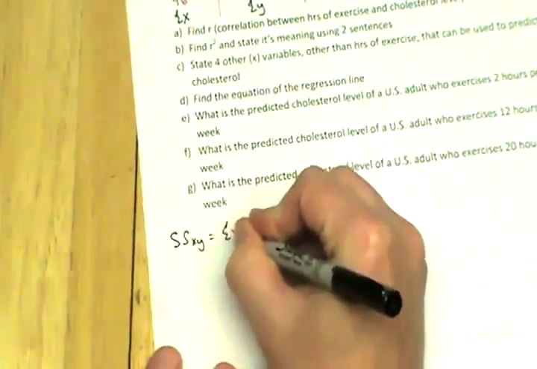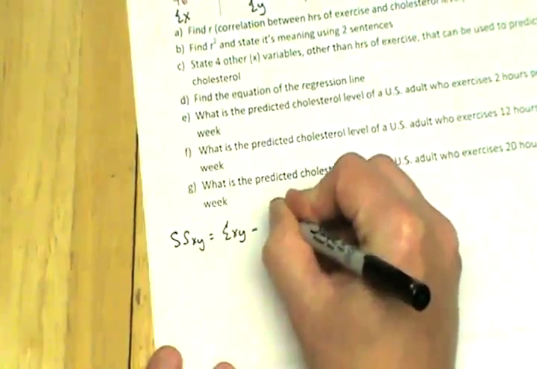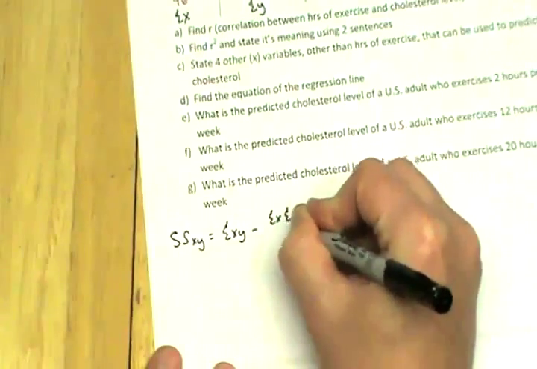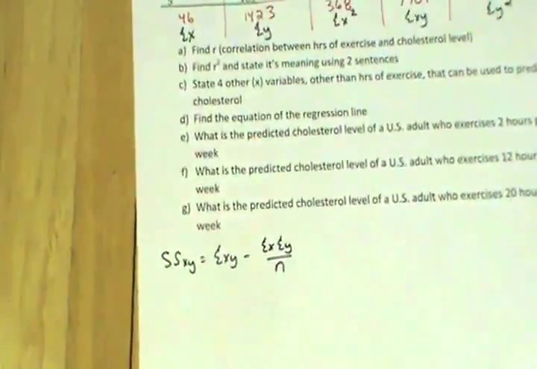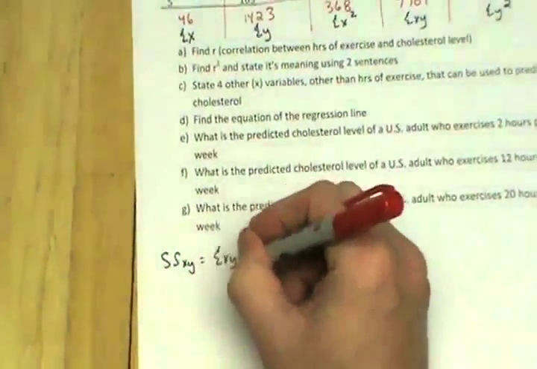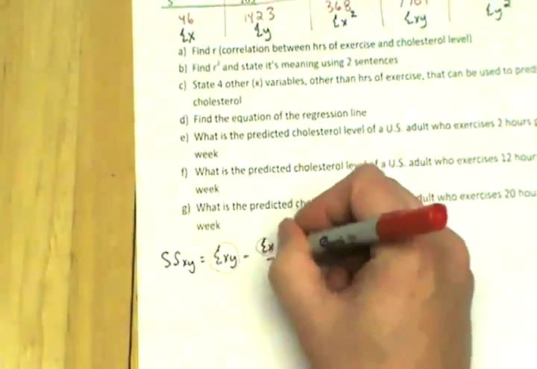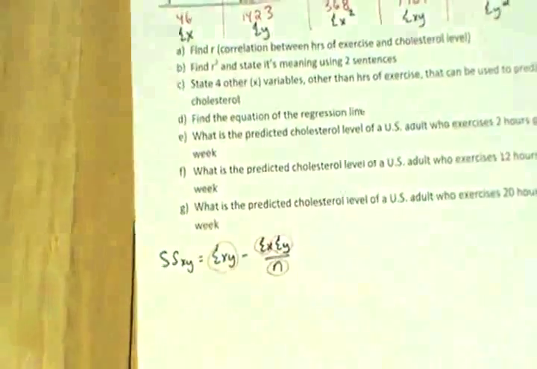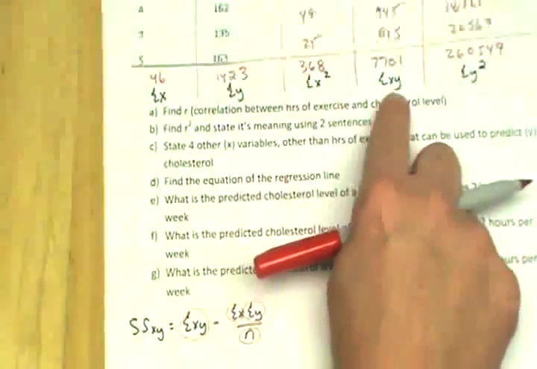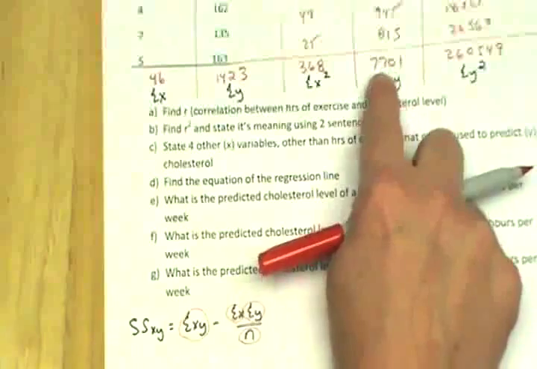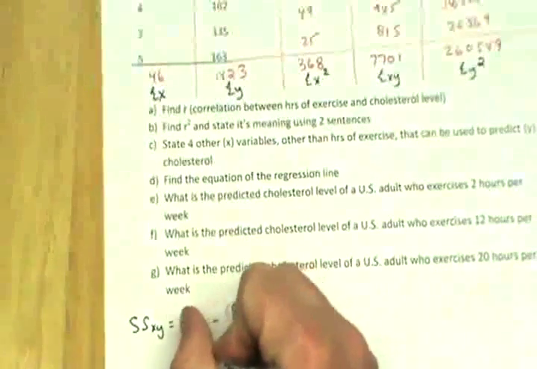According to your formula sheet, that's the summation of xy minus the summation of x times summation of y divided by n. All right, we need to fill in for the summation of xy, the summation of x, the summation of y, and n. We got to fill in for those values. Well, we get them right up here. Okay, we said the summation of xy, the sum of the xy column is 7701.